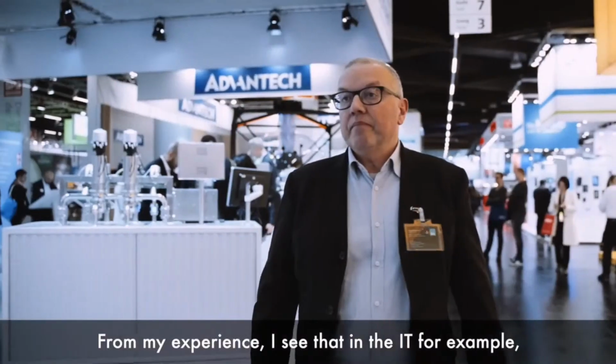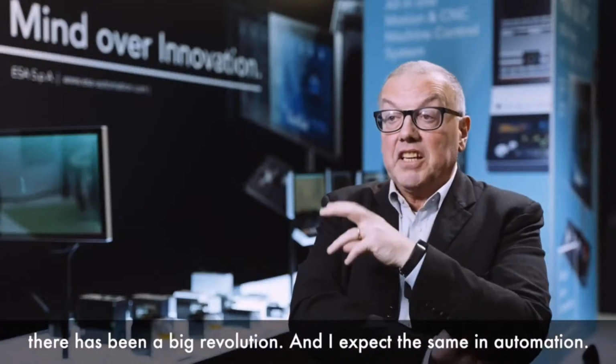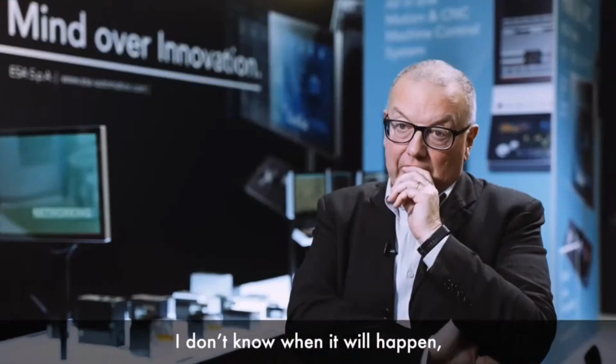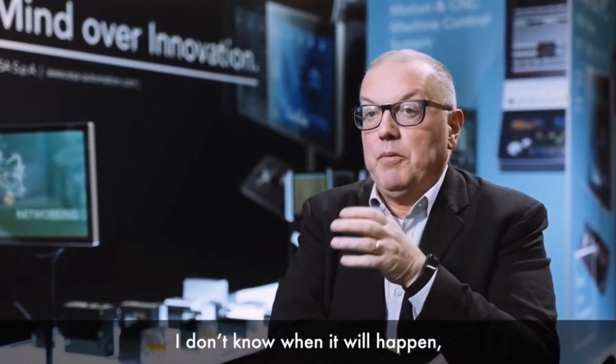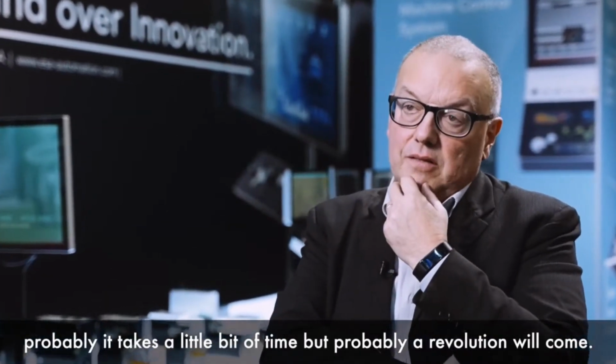I've been doing this for 20 years, and I think over the years this is the most exciting change. From my experience, I see that in IT, for example, there has been a big revolution. And I expect the same in automation. I don't know when it will happen. Probably it takes a little bit of time, but probably a revolution will come.